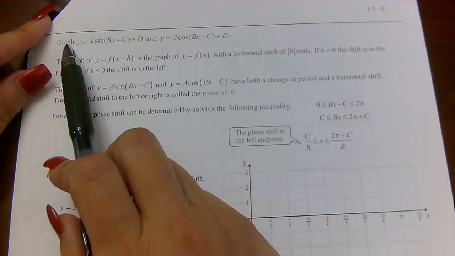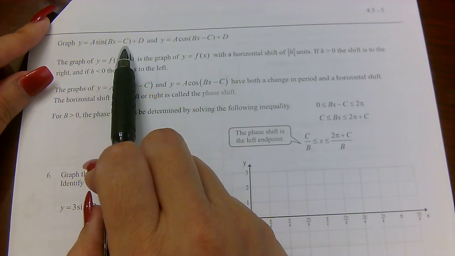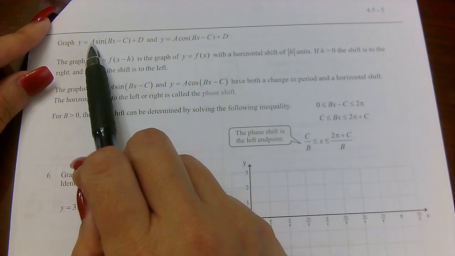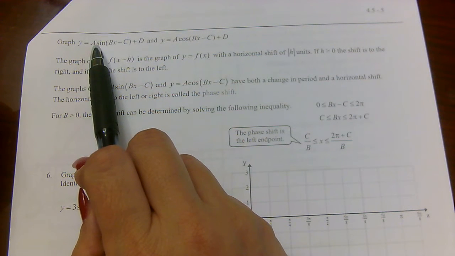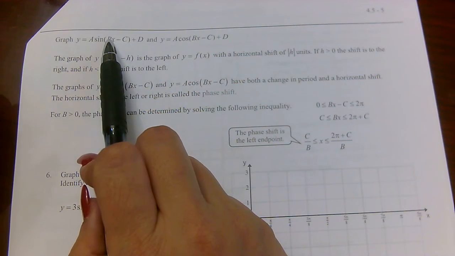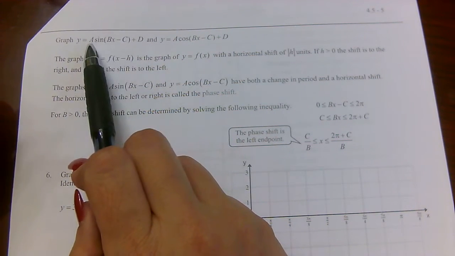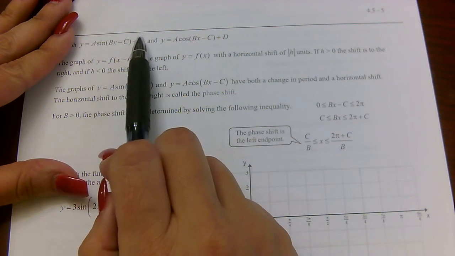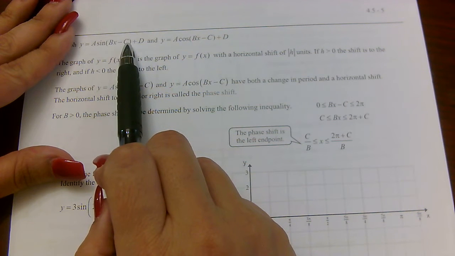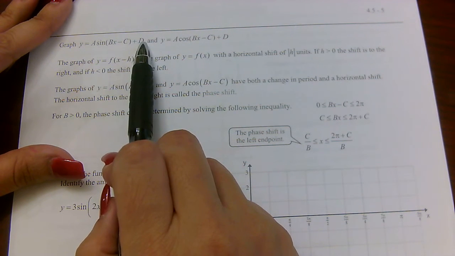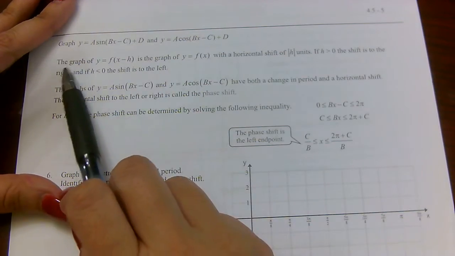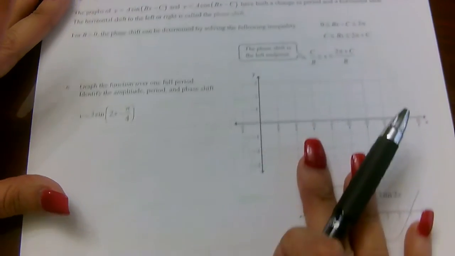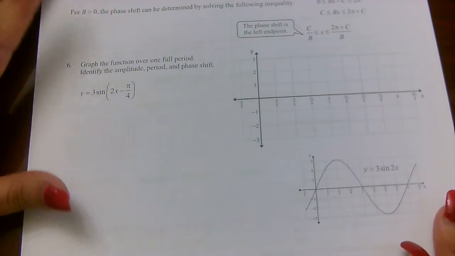So here what we're doing is we're adding now another layer. We're adding a C and we're adding a D. So we have our vertical shrinking and stretching, our horizontal shrinking and stretching. We talked about the reflections about the x-axis, and now we're going to talk about actual shifts. So this is going to be our horizontal shift, and this will be our vertical shift. So let's go ahead and continue with this section. Again, I'm not going to use this method. I think the method that I use is a little bit easier for the majority of students.